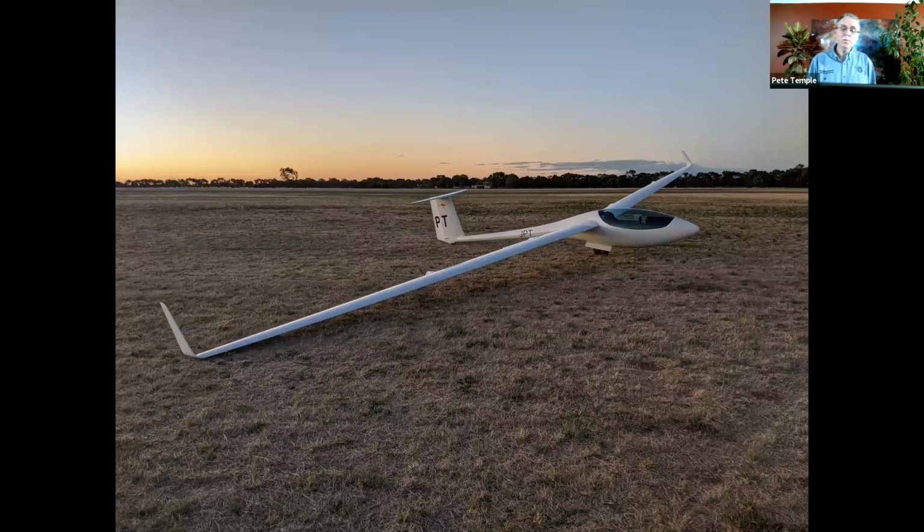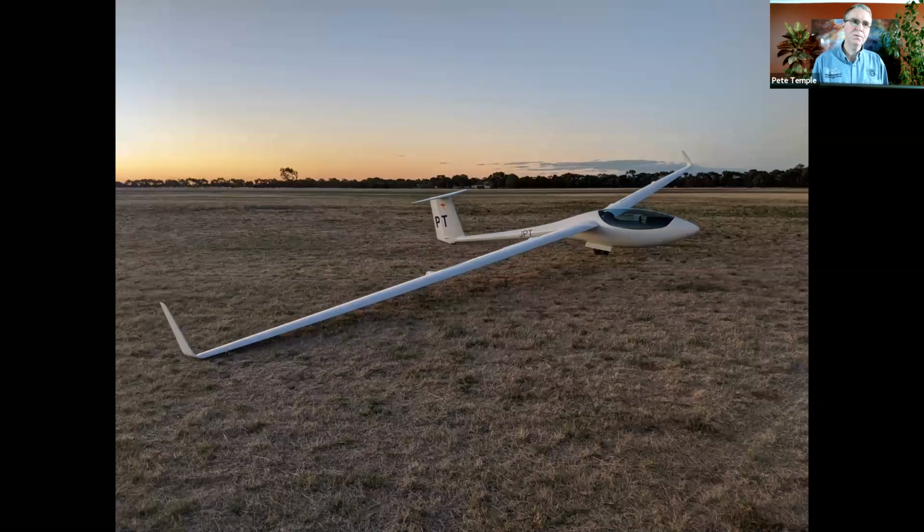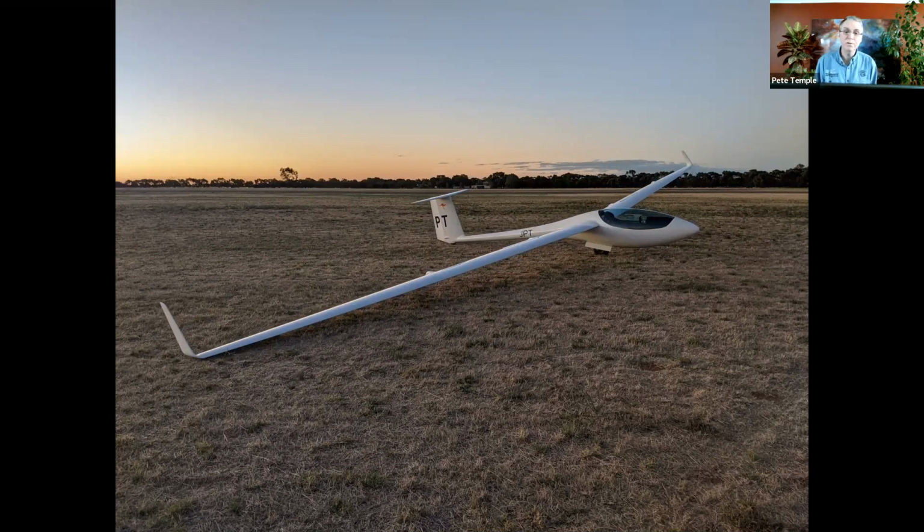Anyway, the glider, when I bought it, was state of the art. Unfortunately, technology moves on and it isn't anymore. It's been overtaken now by a number of later models from this manufacturer and other manufacturers as well. But even then, the newer gliders are only maybe 1 or 2% faster, so not by a huge amount.